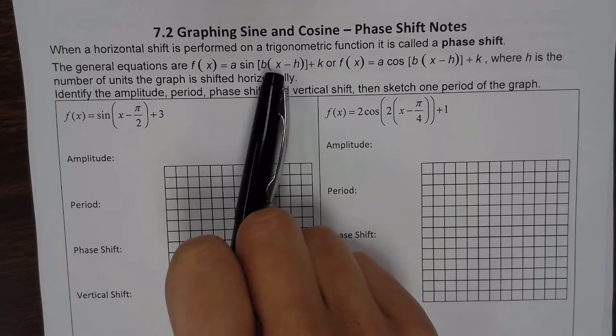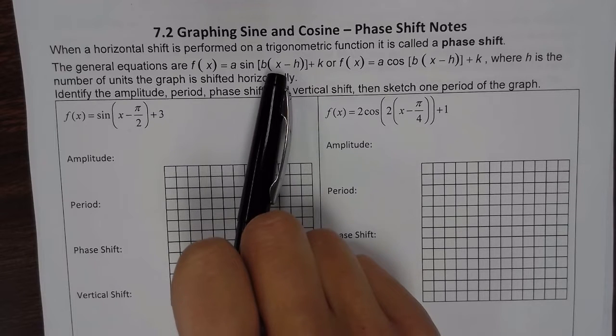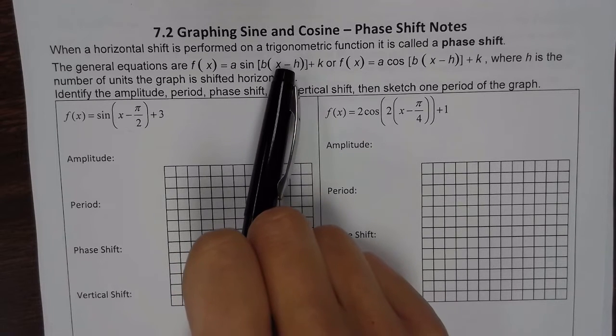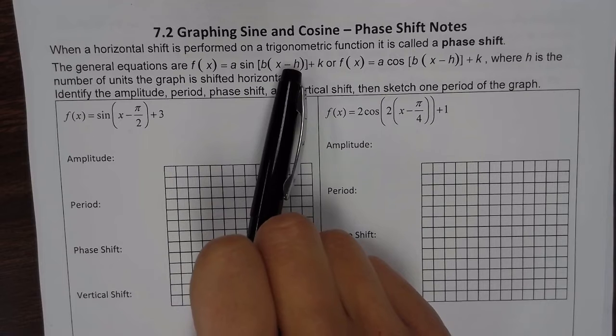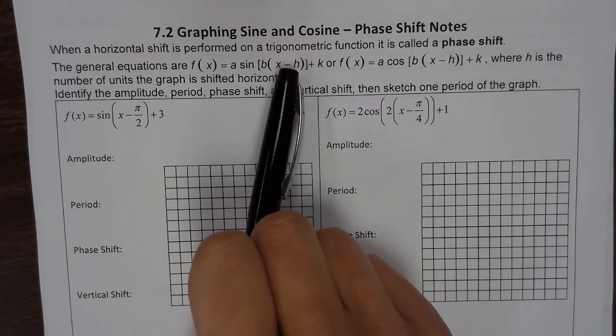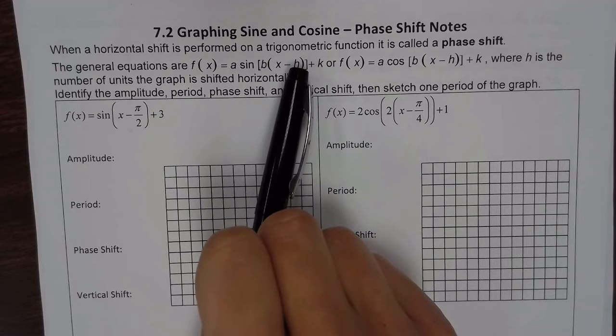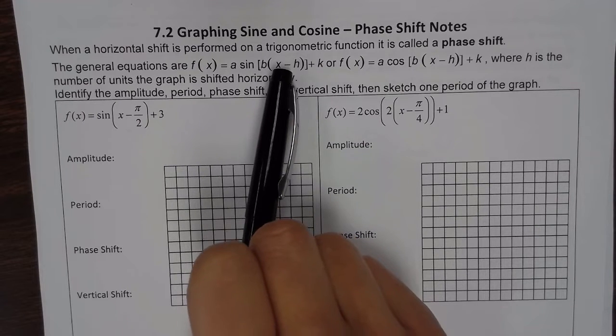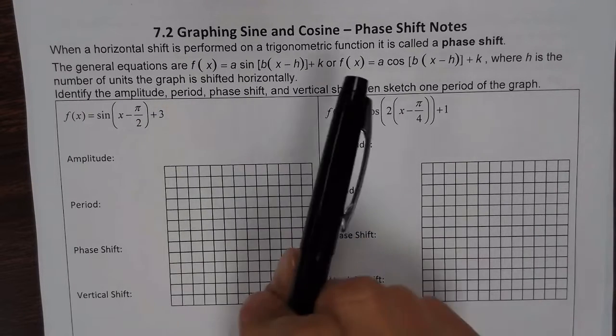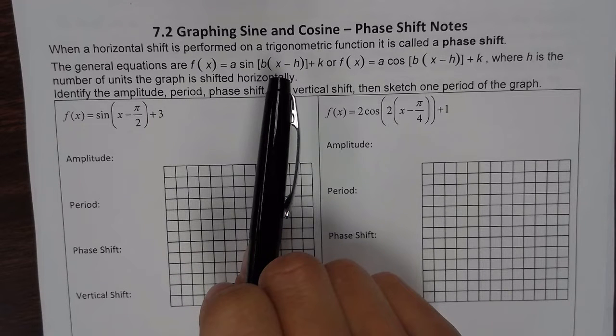Also, remember with transformations, when we do it to the X on the inside, it's pretty much the opposite of what you see. Okay, so when we have a minus H, we're going to move that to the right, and when we have a plus H, we're going to move that to the left.